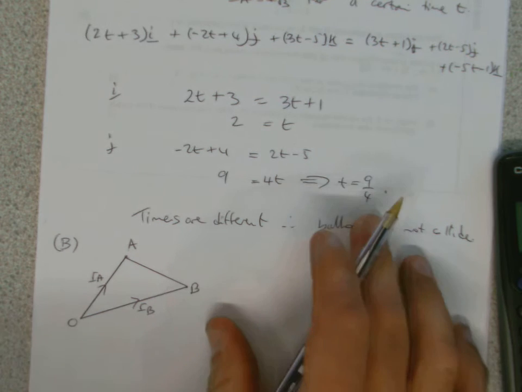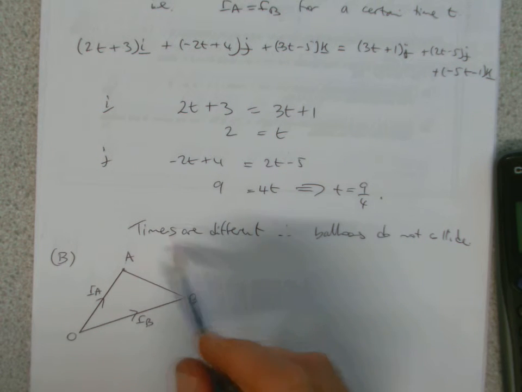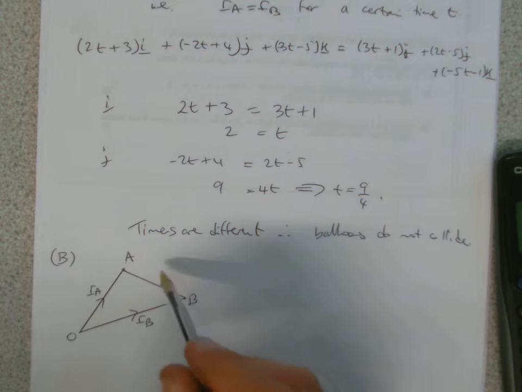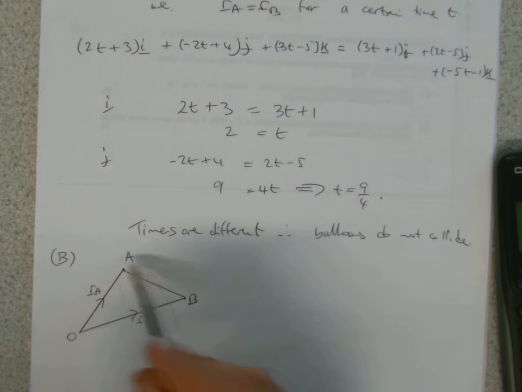So to get when they're closest together, we need the distance between them. We need to work out what that distance is, or certainly the time. We're interested in when the distance here is at its shortest, in other words, when AB is at its shortest.